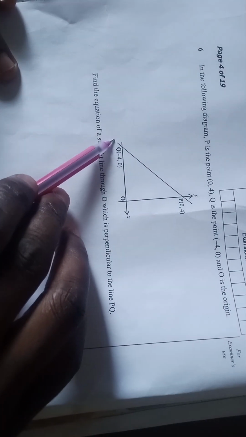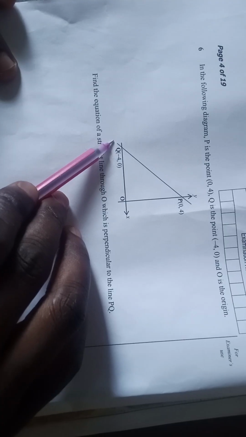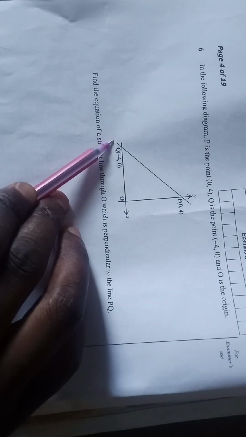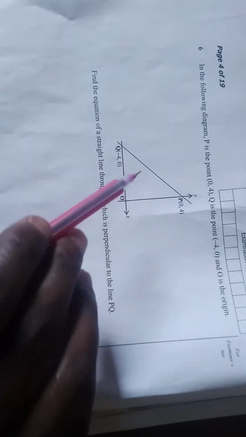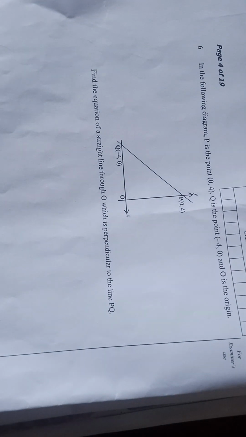Remember, before we even start, the gradient that we are finding first is the gradient of the line that we are given. After finding this gradient, we should find the gradient of a line which is perpendicular to this line so that we can find its equation.